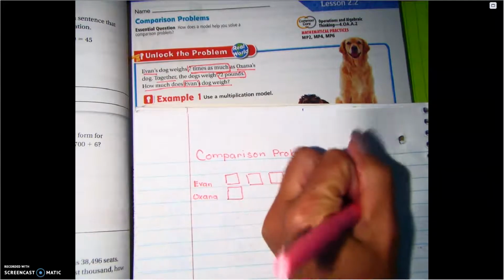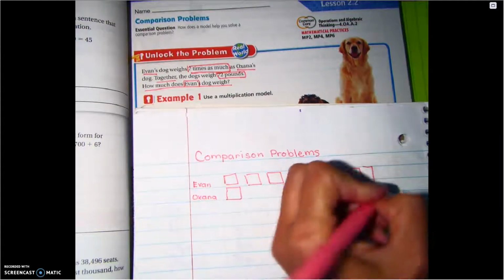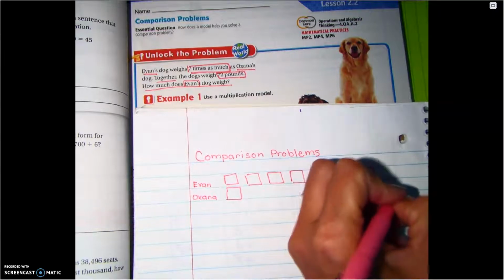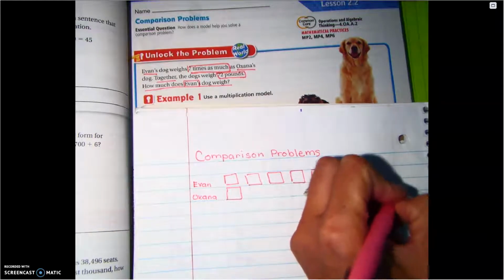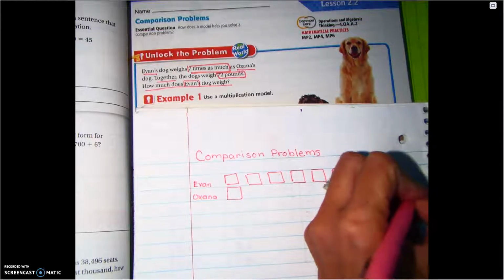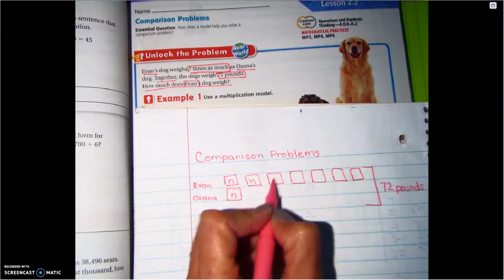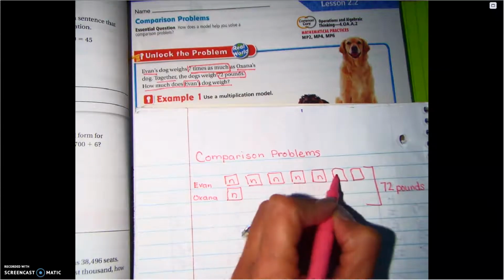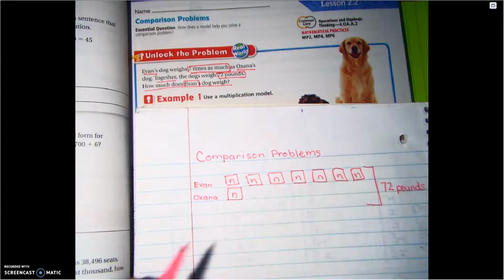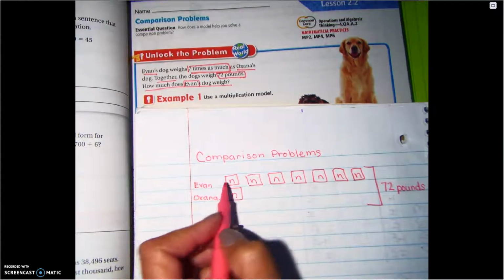We know that together they weigh 72 pounds. All right, so we're going to say that this is N. We're just going to give it a letter. So this is N. Okay, so this doesn't mean that he has 7 dogs.